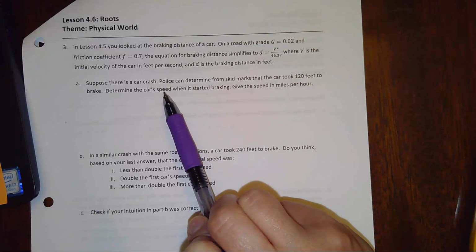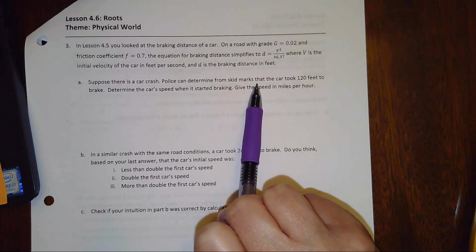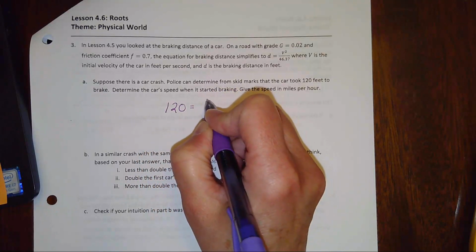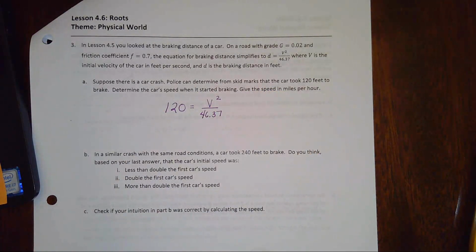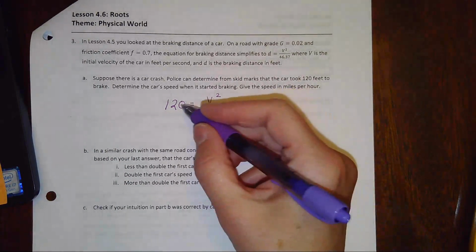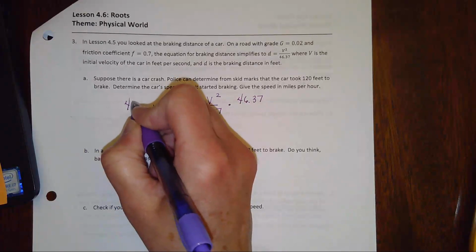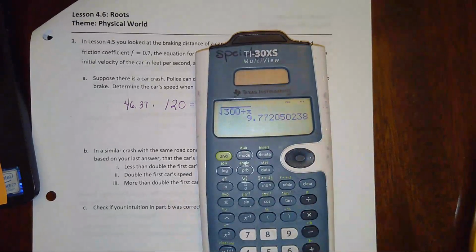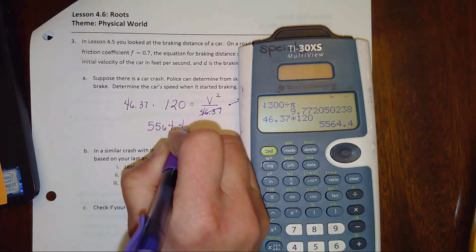So it says there was a car crash, but the police went out and measured the skid marks. So it looks like it took the car 120 feet to come to a complete stop. And they said, okay, how fast is the car going in miles per hour? Well, we know how to undo division. To undo division, we're going to multiply. And then we now know how to undo a square.